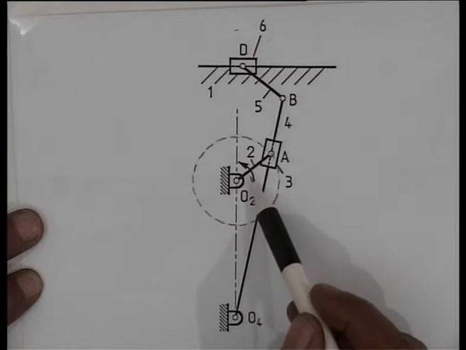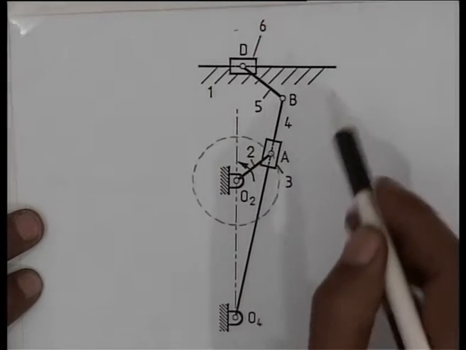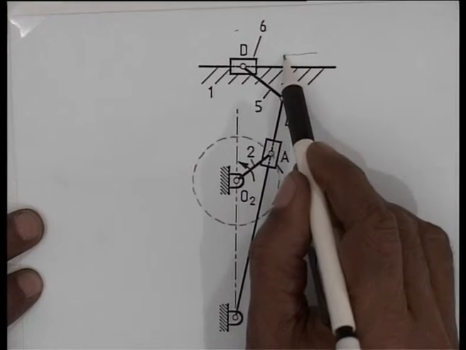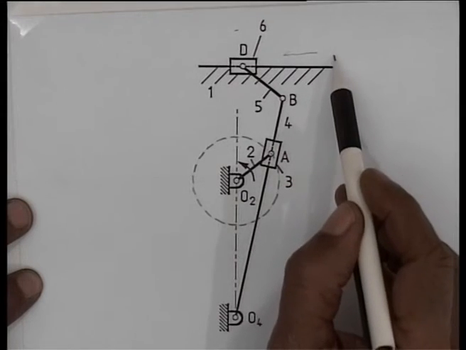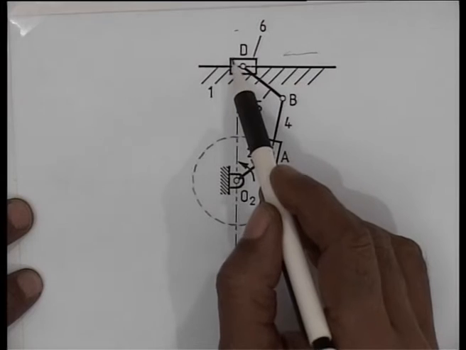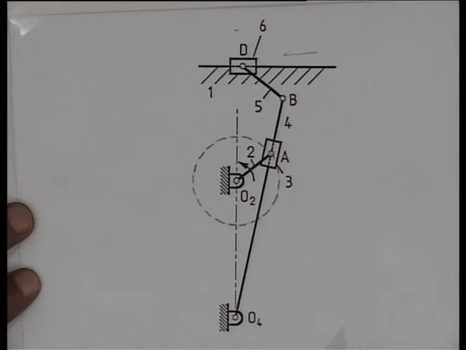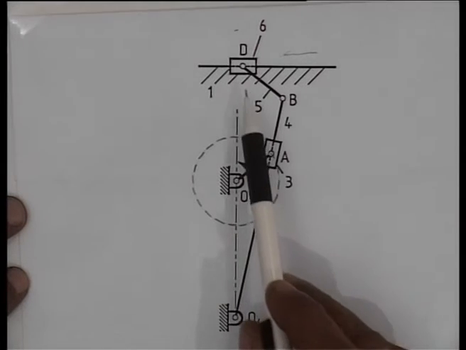As this bull gear rotates counterclockwise, this tool moves from right to left and left to right. This motion from right to left is the cutting motion and left to right is the return motion. Our objective is to determine the quick return ratio of this particular mechanism and also to determine the stroke length of the tool.